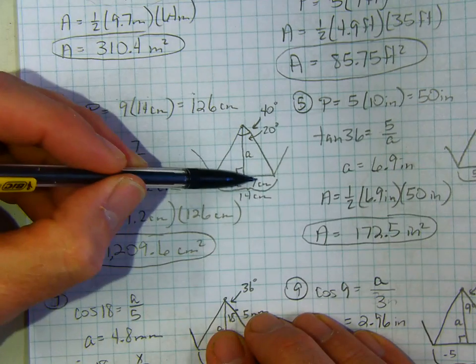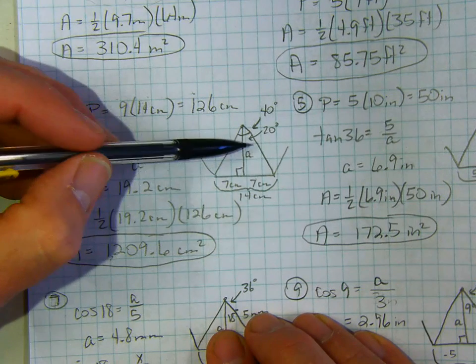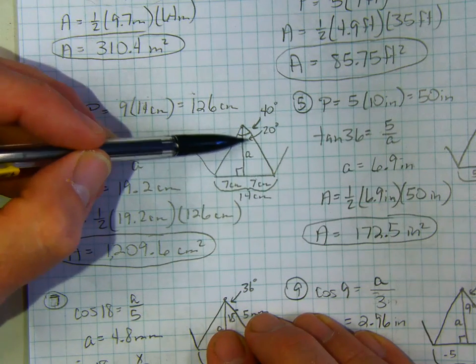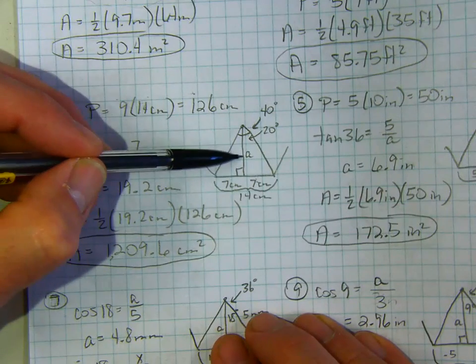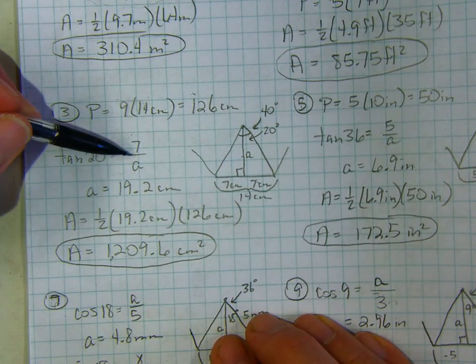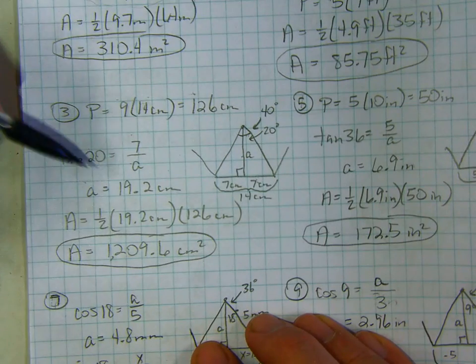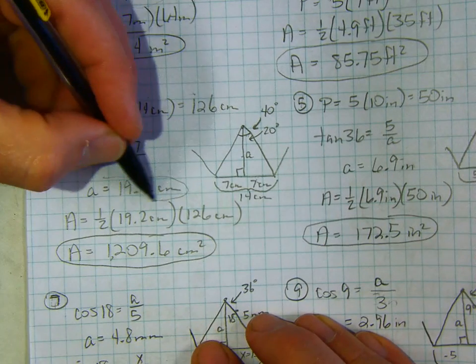Well, the side has been bisected to give me 7 and 7. All I have to use is this angle that's 20. It's the opposite over the adjacent. The tangent of 20 is 7 over A. So the apothem is 19.2.